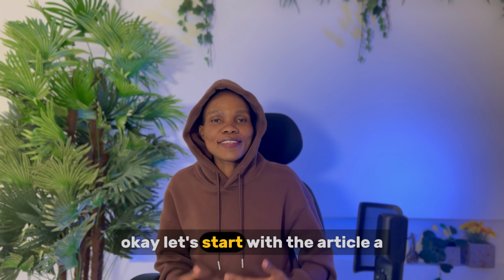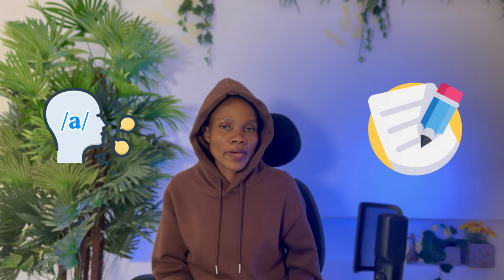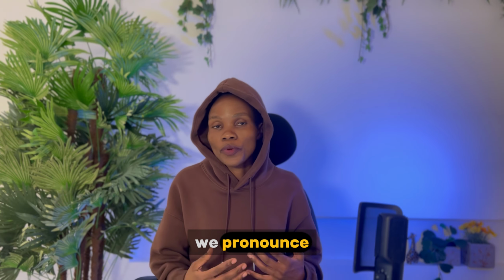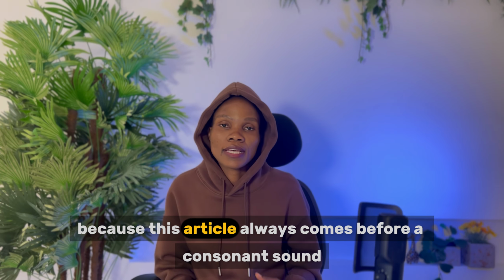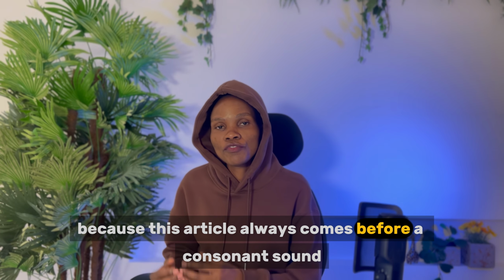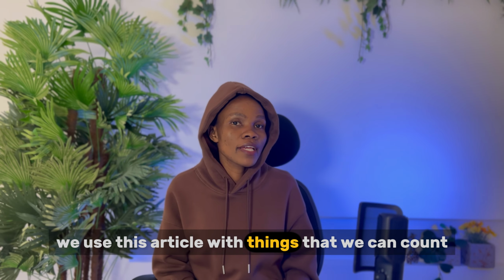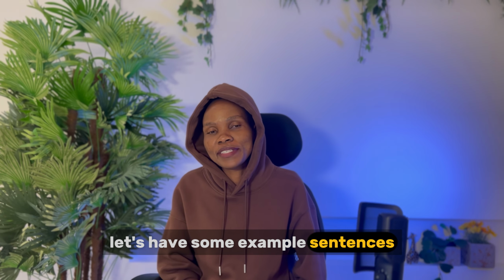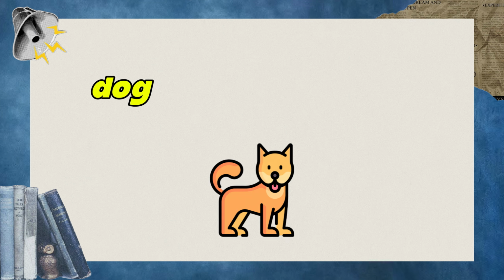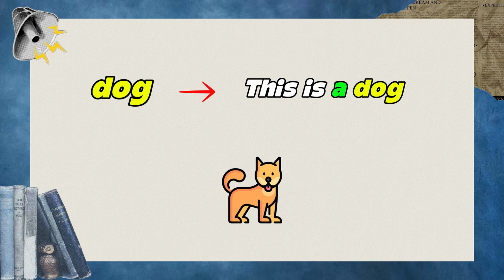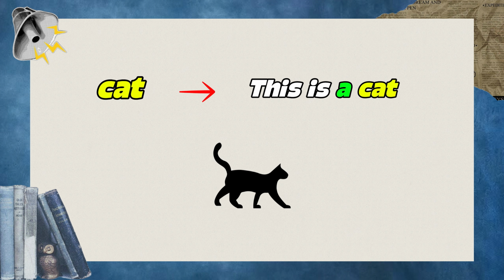Okay, let's start with the article a. We pronounce it a, but we write the letter a. We pronounce a because this article always comes before a consonant sound. We use this article with things that we can count and just one thing, or one person, or one place. Let's have some example sentences. Dog. This is a dog. Cat. This is a cat.